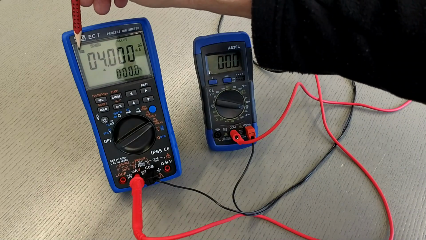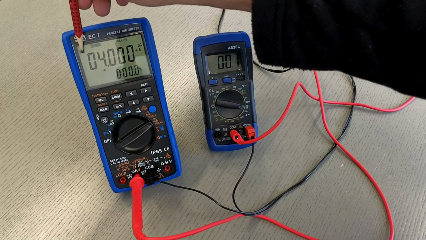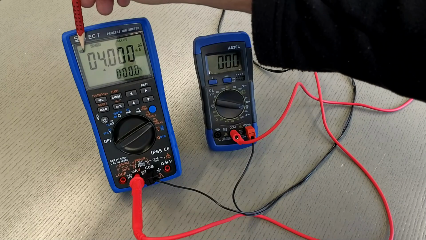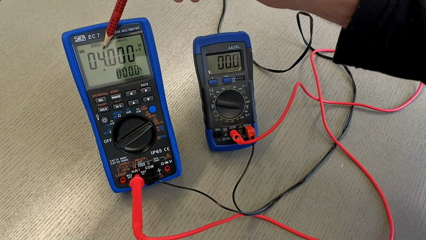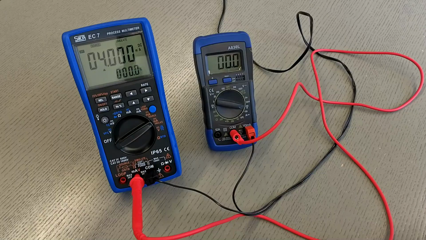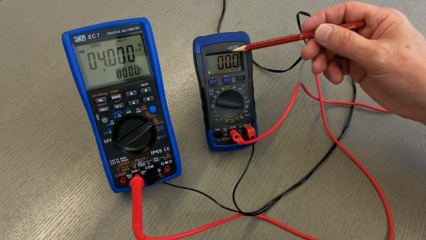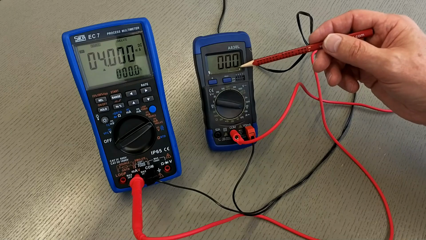Currently the current into the loop generated by the EC7 is switched off, and 4 milliamp is related to 0%, and you see no current is in the loop.